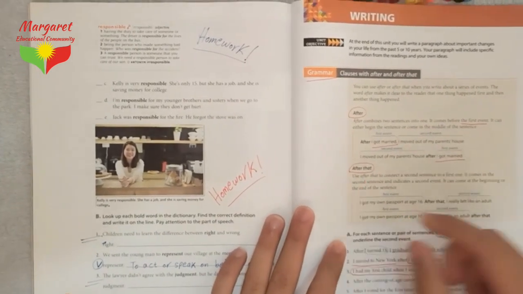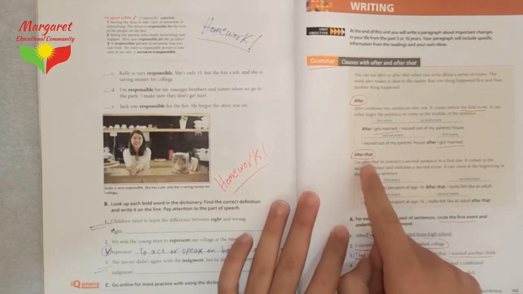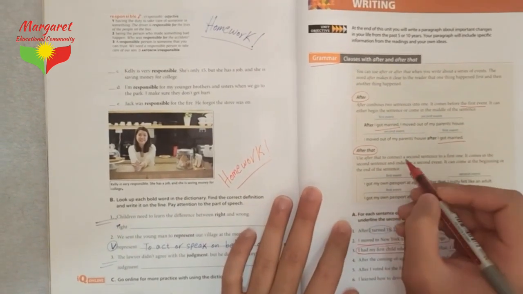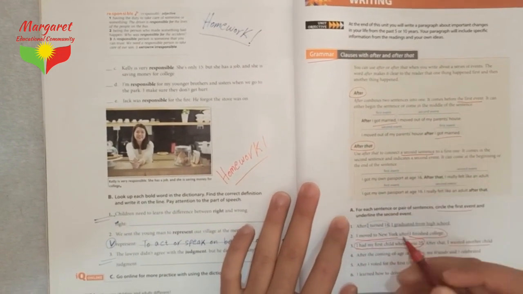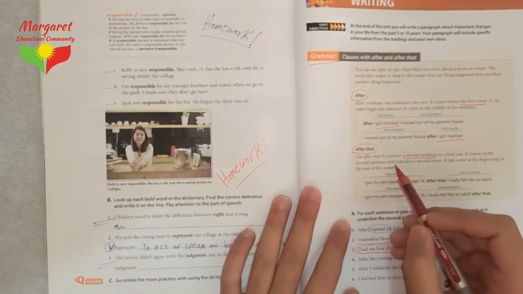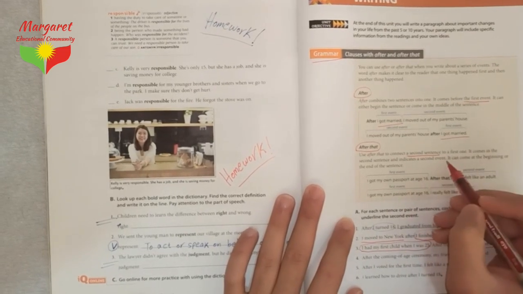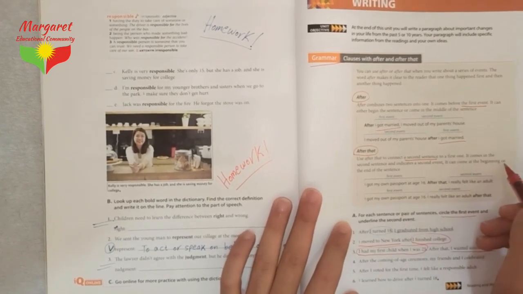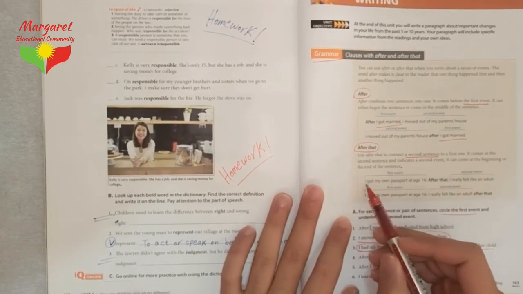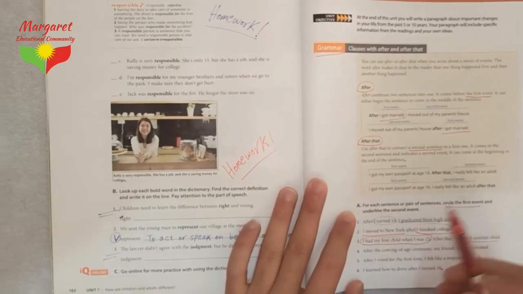After that, use after that to connect a second sentence to a first one. So after that comes before the second sentence. It comes in the second sentence and indicates a second event. It can come at the beginning or at the end of the sentence. Look at this example: I got my own passport at age 16.